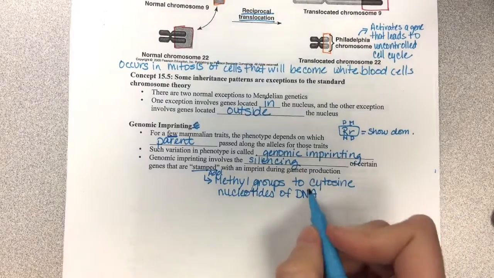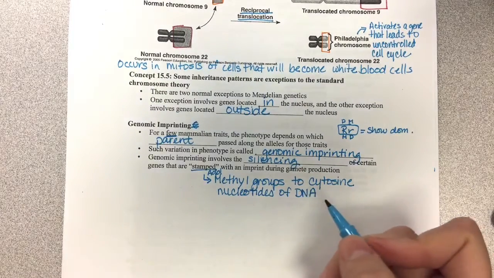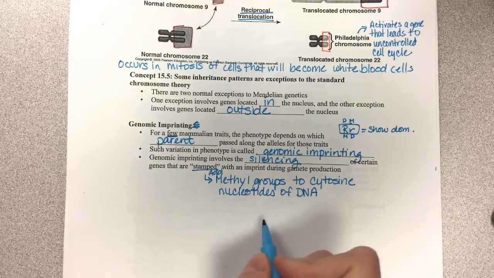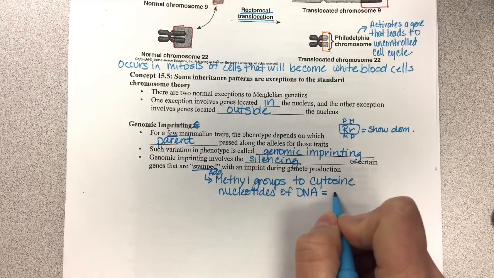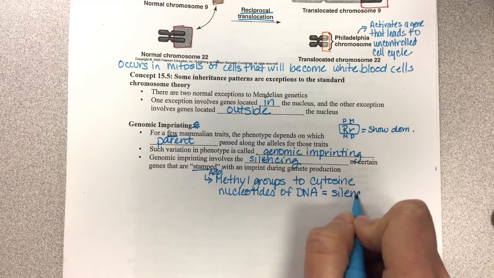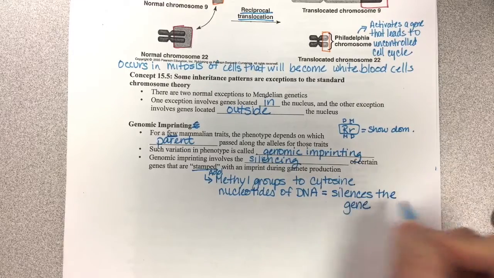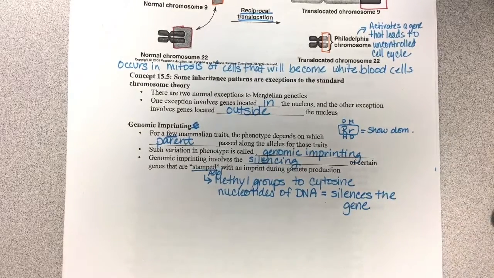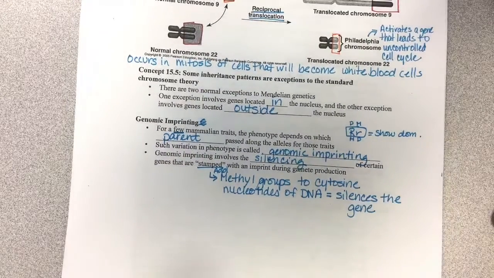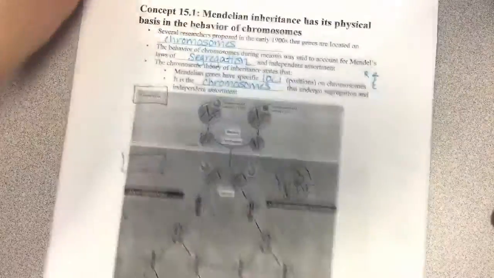Adding methyl groups to the nucleotides of the DNA of the gene leads to the silencing. What does that mean? The gene doesn't work. You can't make the protein. Even though you have the gene, the addition of methyl groups kind of turns the gene off, so you can't make the protein, and therefore you don't get the trait. So let's flip over and go through an example of this that they figured out in mice.